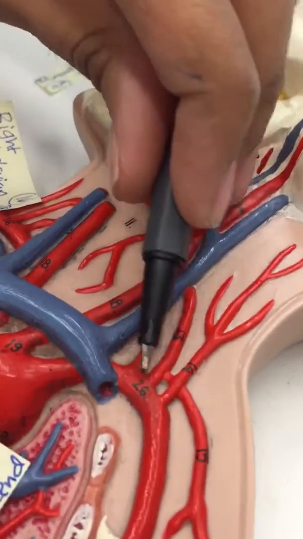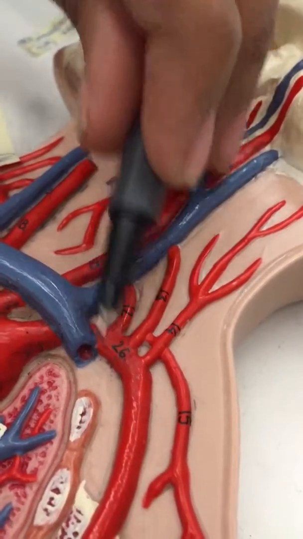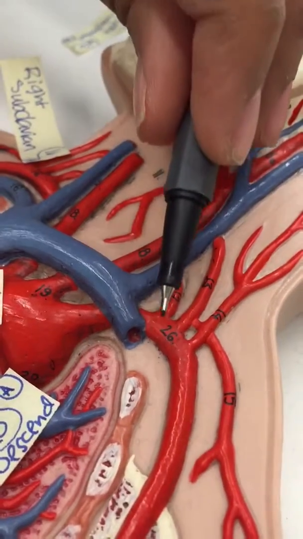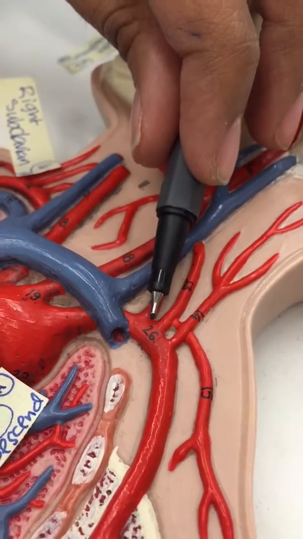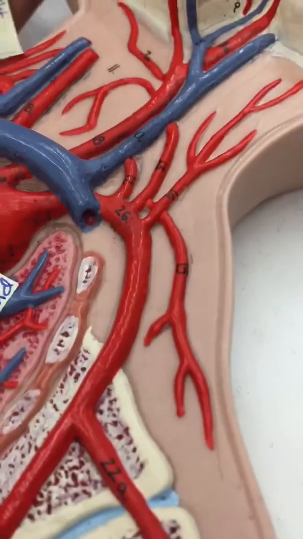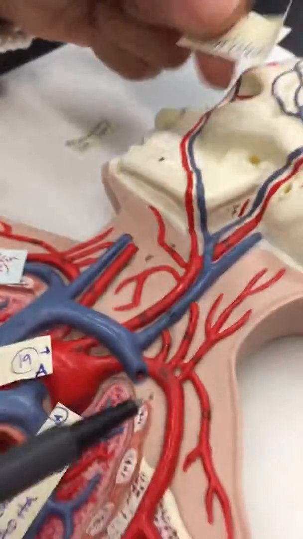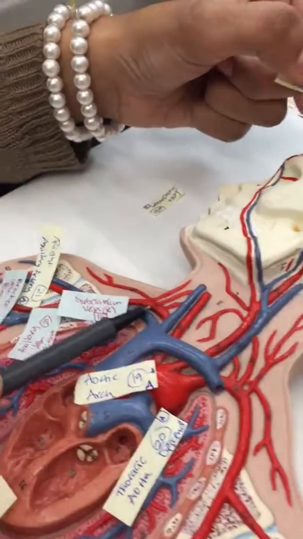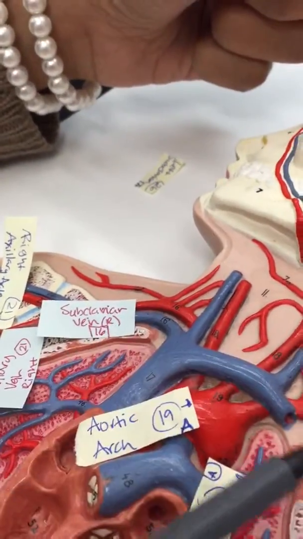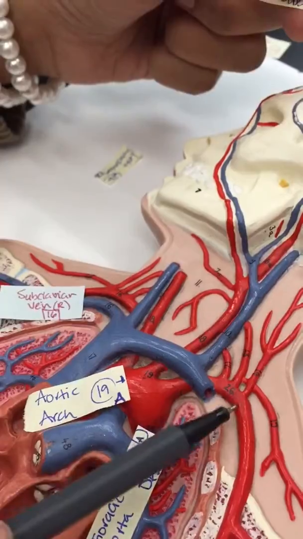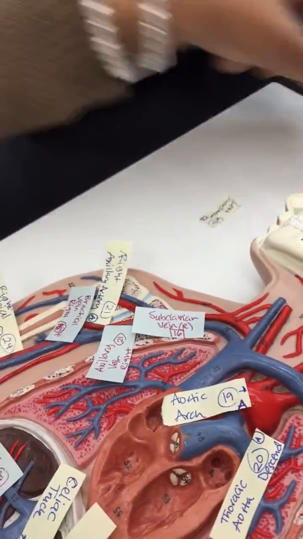So think of our clavicle. This is our clavicle right here. So this would be our left subclavian artery, since it's on the left side of the body. Then we have our right subclavian artery. So we had our left one right there, and our right one is right here. Remember, these are arteries because they're red. This one and that one.